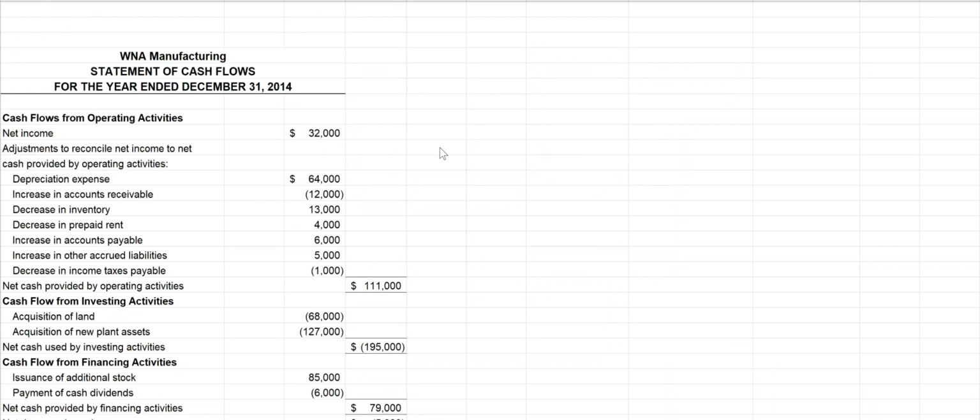So to do a statement of cash flows in good form, you put the company name, the statement of cash flows, the title of the statement, and for the year ended. Then we're going to do cash flows from operating activities. We start with the net income from the income statement and the depreciation expense. Then all of my current assets and my current liabilities are going to be listed here.